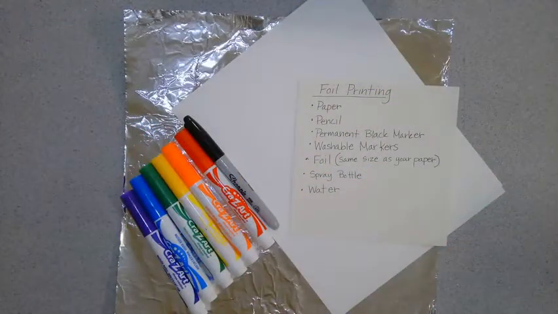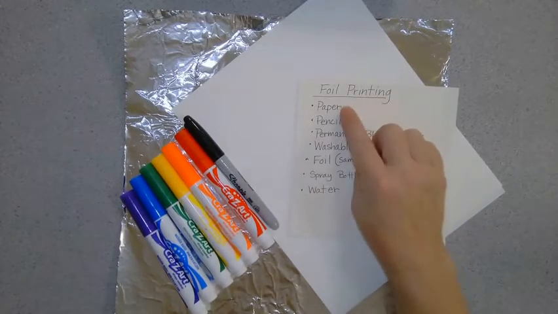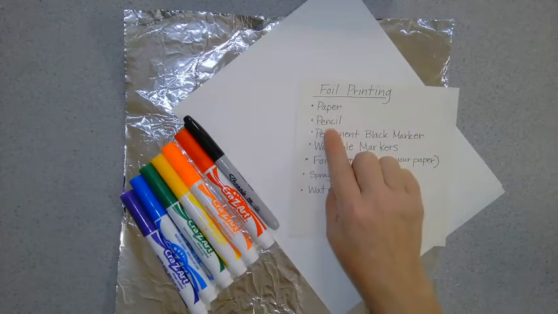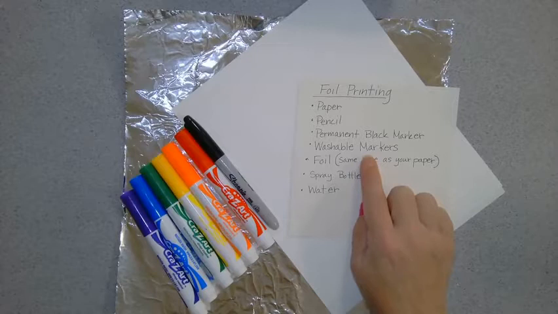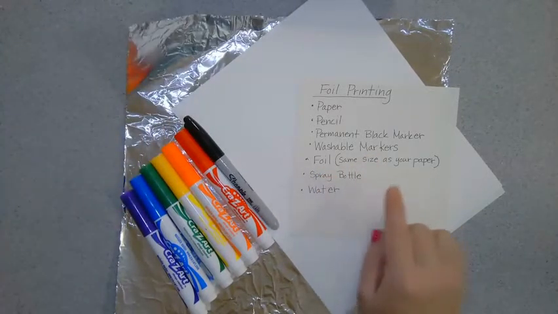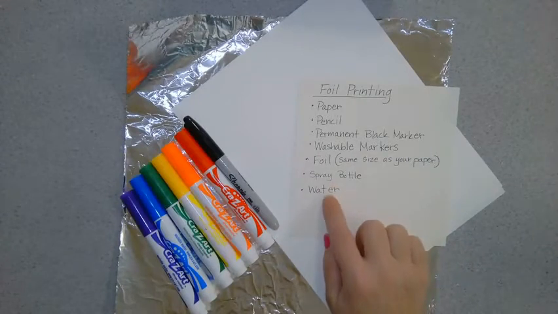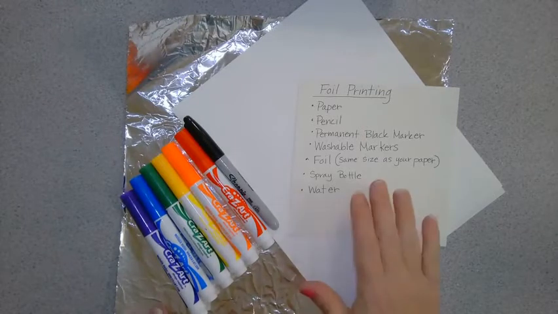Hey everybody, it's Miss Thompson, and this is your project for this week. It's called foil printing. And for this project, you will need paper, a pencil, a permanent black marker, washable markers, a piece of tin foil, and a spray bottle with a little bit of water in it. All right, let's get started. This is one of my favorite projects. I think you're going to like it a lot.